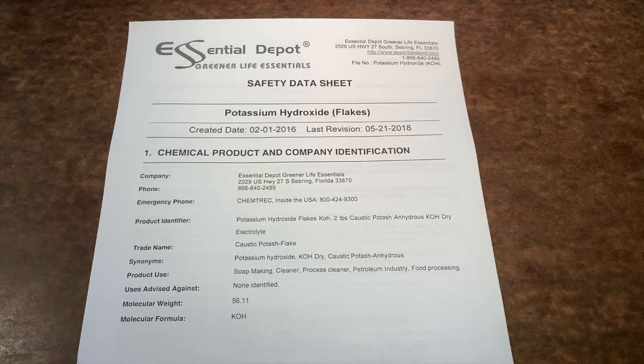As with all new experiments involving hazardous substances, a good place to start is with the Safety Data Sheet, or SDS. This outlines the principal hazards of a substance, exposure limits, recommended personal protective equipment, and advice for what to do if there is a spill or accidental exposure. Shown here is the SDS for dry flakes of crystalline KOH.